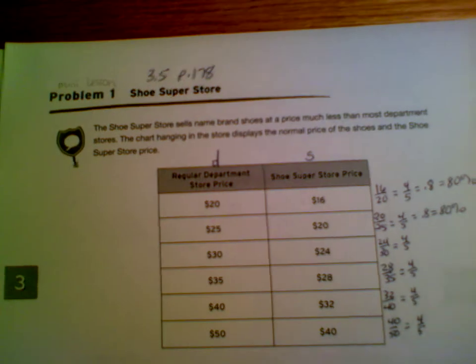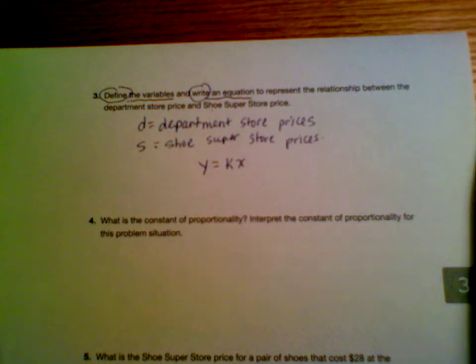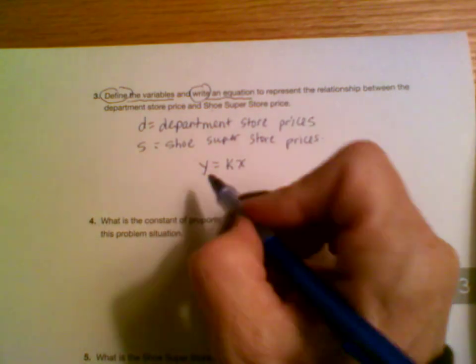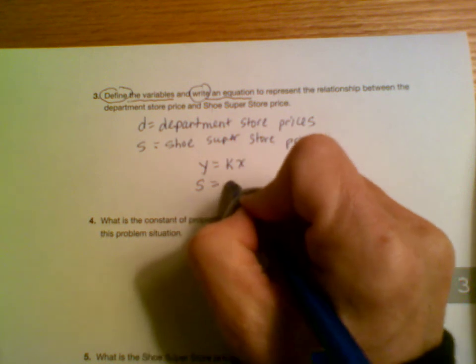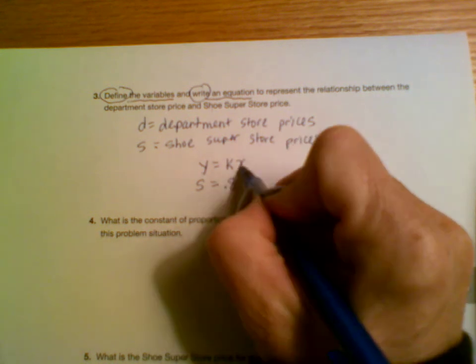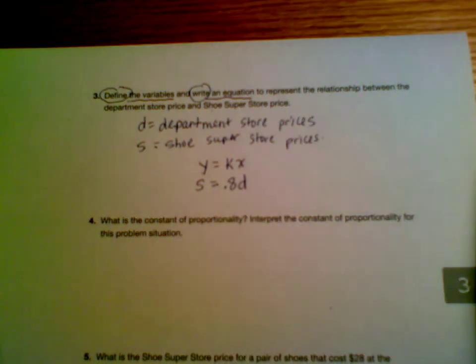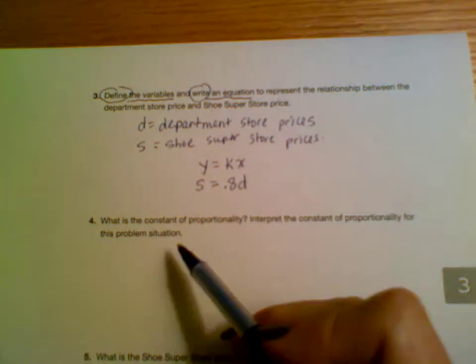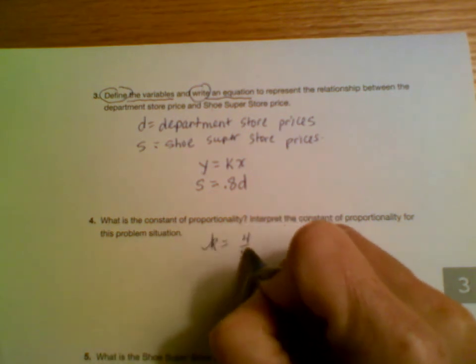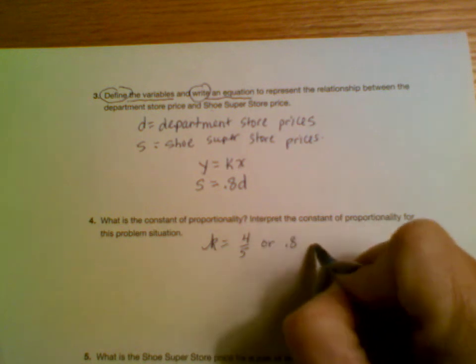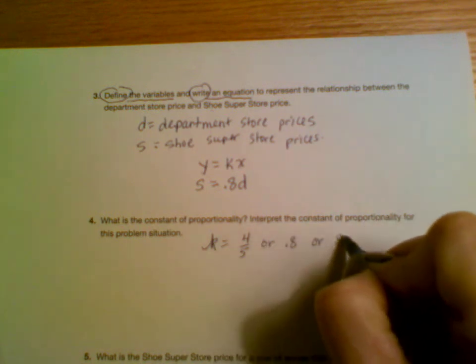I'm going to go back to my table. Here's my x, here's my y, and any one of these three are my constant. So if I go back to this, y is s, my constant, I'm going to use, I think, 0.8, and then my x is d. So what is the constant? We found out that the constant is 4/5, or we said it's 0.8, or we said it's 80%.